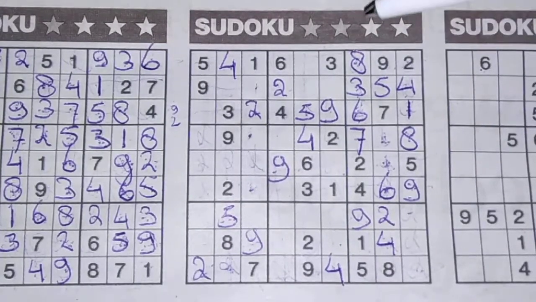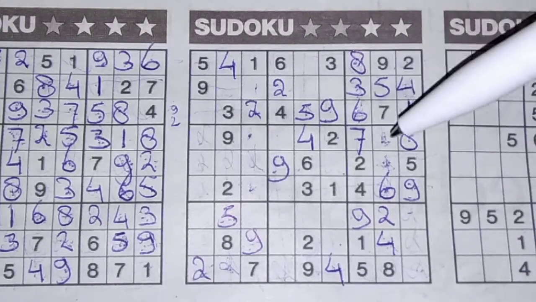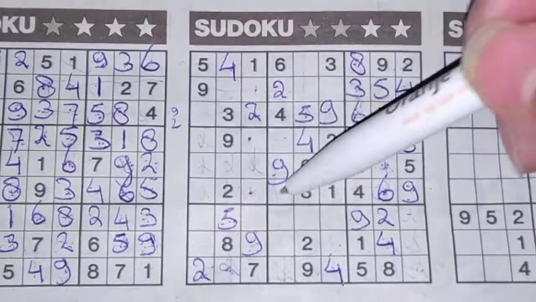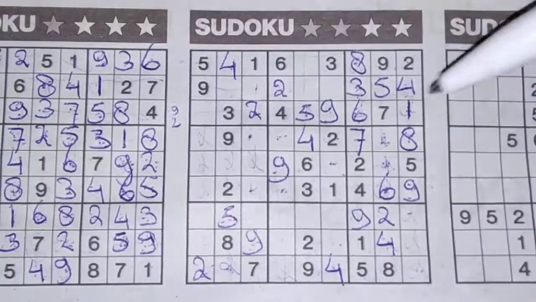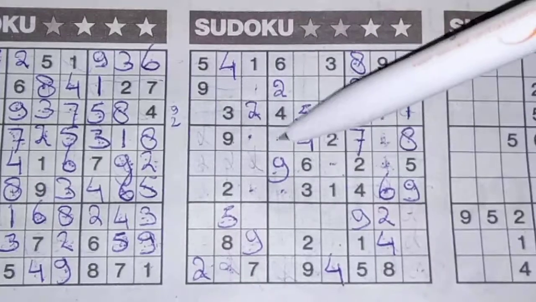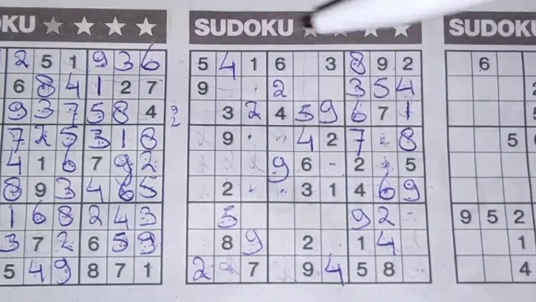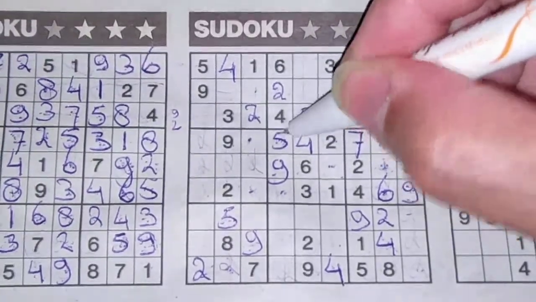How about these 3 numbers in this big square? The missing numbers are the 5, 7, and the 8. I see here 7 and the 8, so no 7 and the 8 in this box. That means 1 number left for the 5.